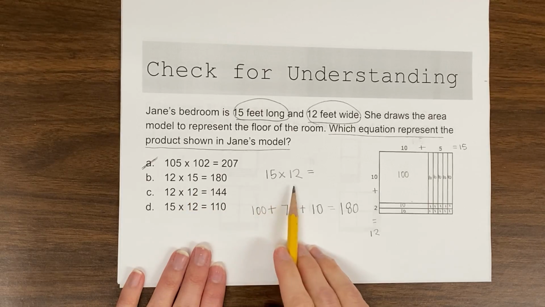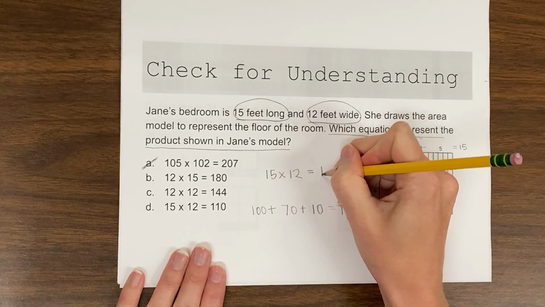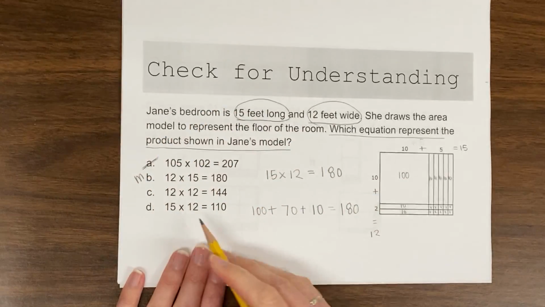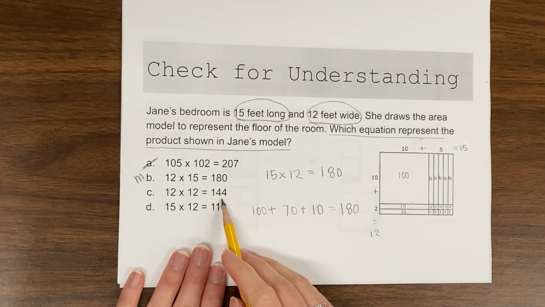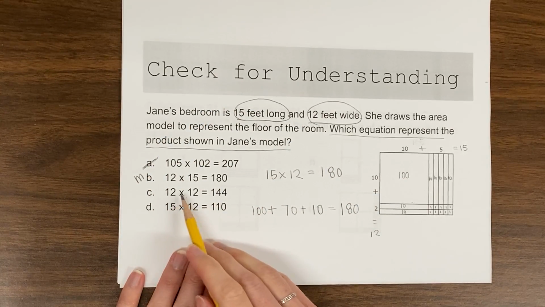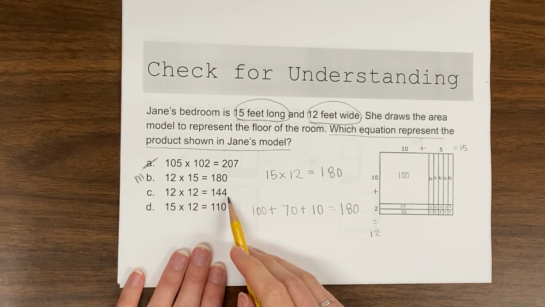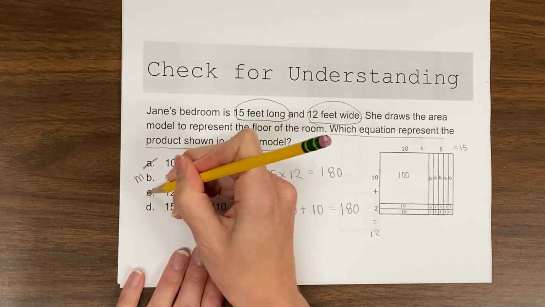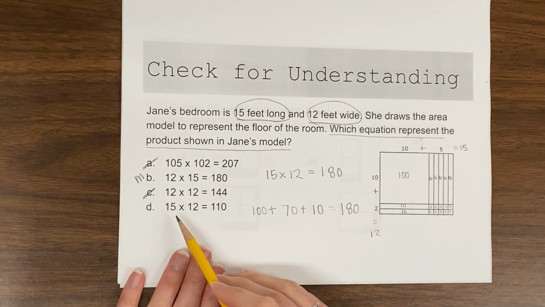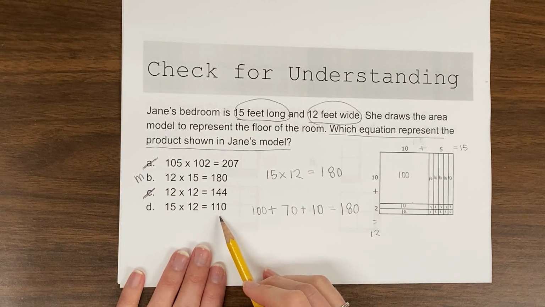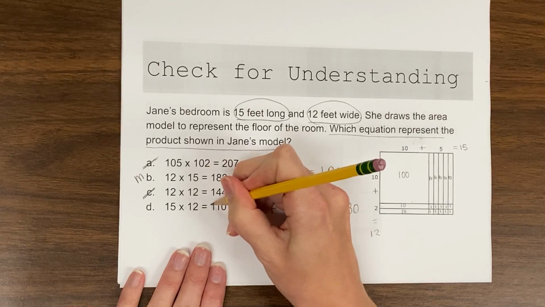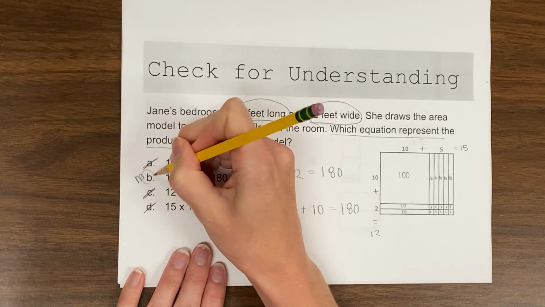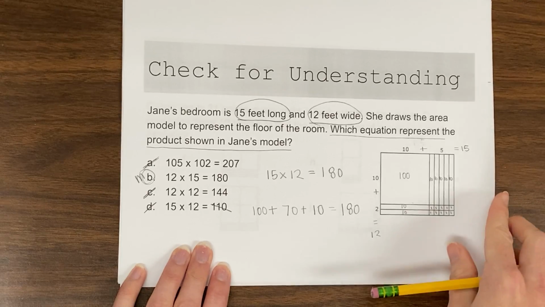B, 12 times 15 equals 180. That's a maybe. C, 12 times 12 equals 144. While that multiplication problem is correct, it doesn't represent Jane's model. So we're going to eliminate C. And D, 15 times 12 equals 110. Does not equal 110, it equals 180. So it looks like B is our correct answer choice.